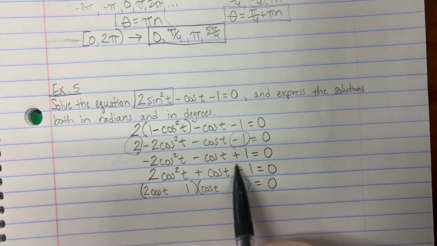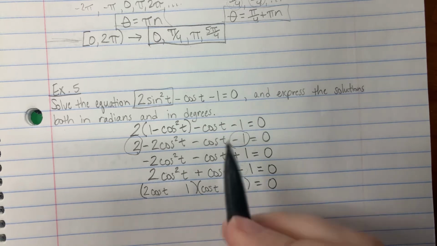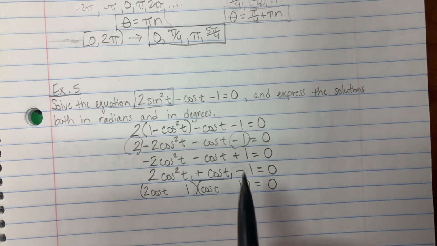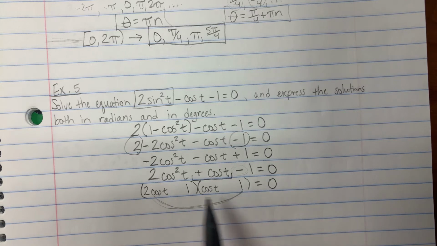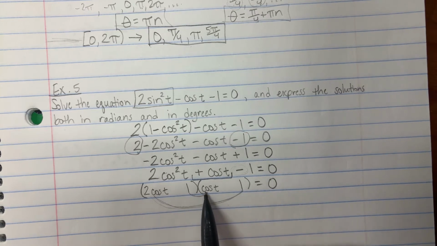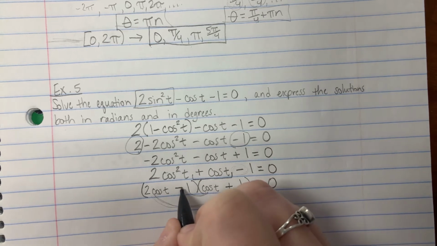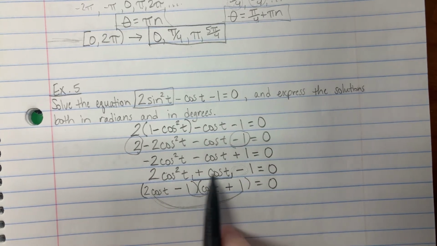Since this was a negative, that tells me that one of these needs to be negative, one needs to be positive. And because the middle term is positive, that tells me my bigger one needs to be positive. So if I think about this term right here would be 2 cosine. This would be 1 cosine. So what I want is a positive cosine minus a cosine. So if I have 2 minus 1, I get 1.